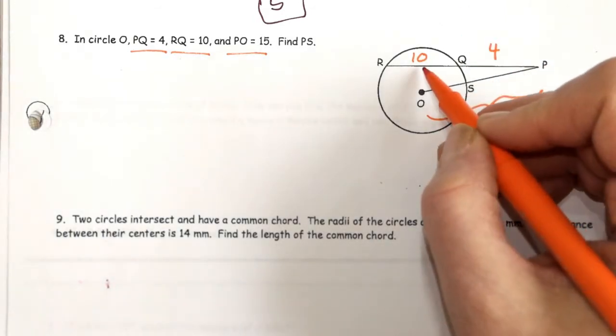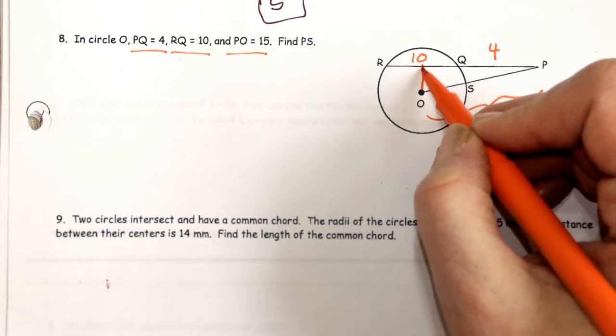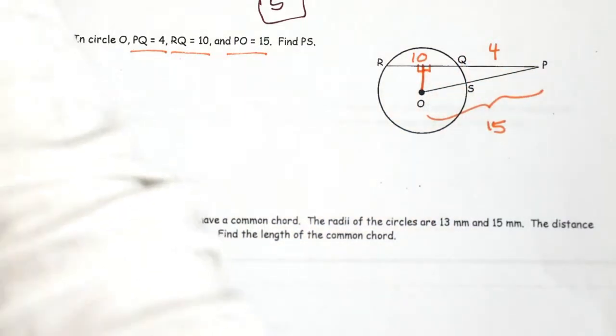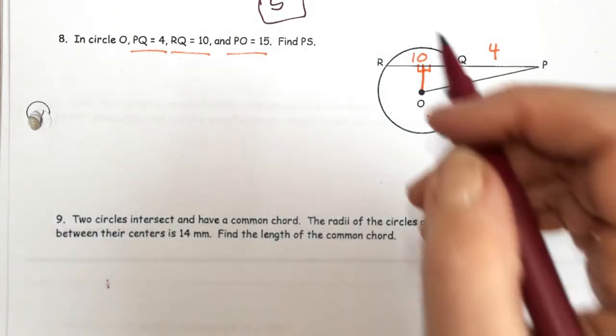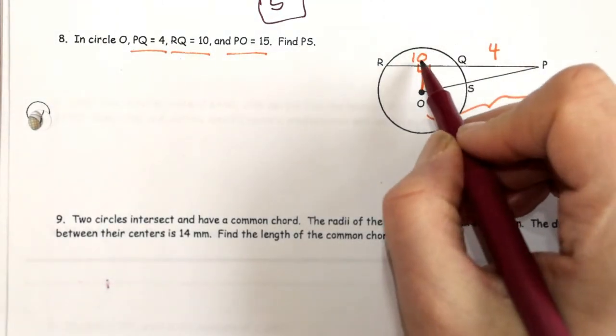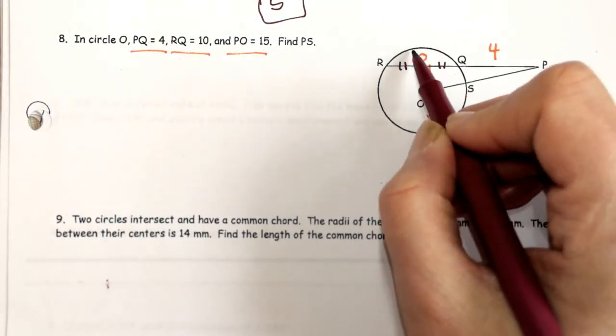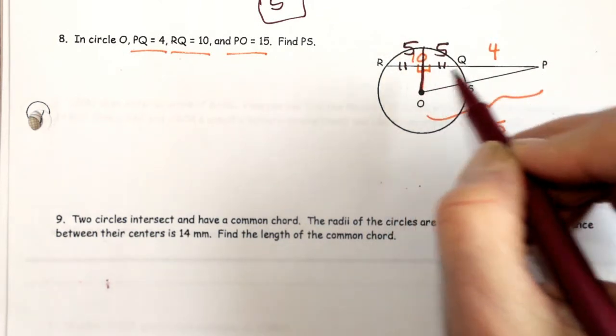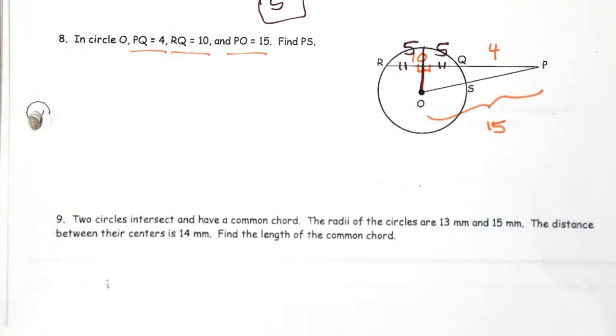So hopefully you're getting into a habit now. What am I going to do right away with my chord with 10? What should I do? Chop it in half. That's right, because they're congruent, right? So that's 5 and 5. All right, now let me get my handy dandy highlighter back out.